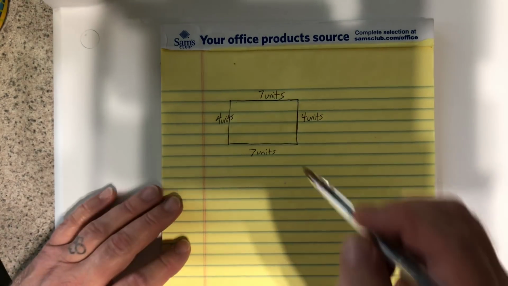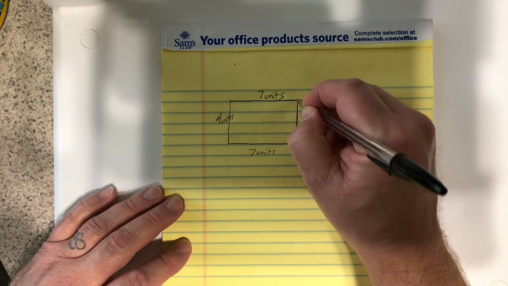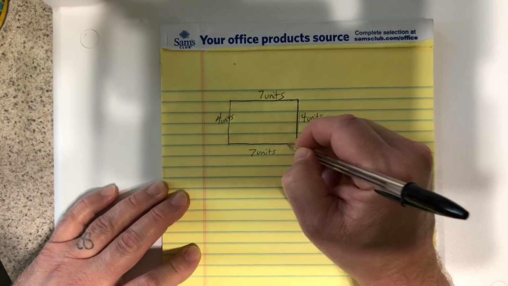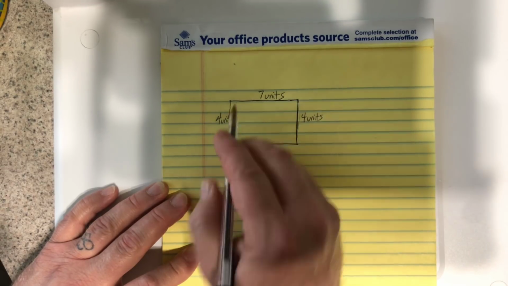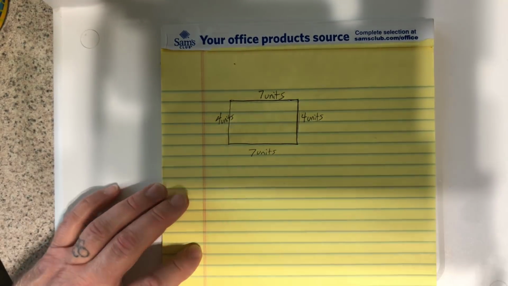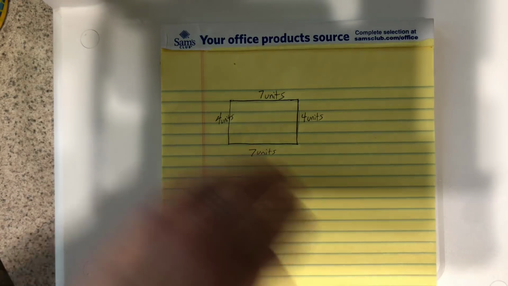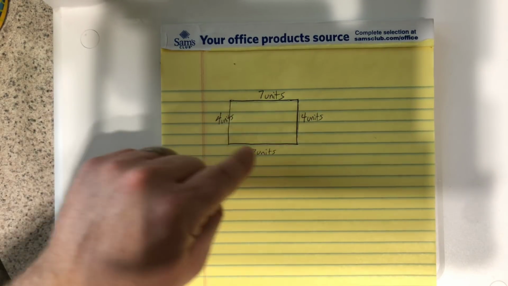All right, so if we take our pencil or pen, put it in a corner, and we trace this line all the way around, that distance is called the perimeter.